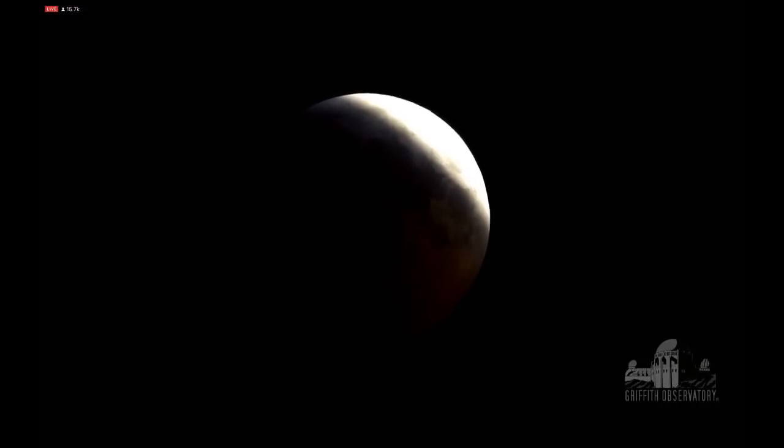So that tiny little sliver of sunlight that's still hitting the edge of the moon over the next 11 minutes is going to absolutely disappear. And you can already start to see hints of that reddish russet color that's coming up in the shadows there.